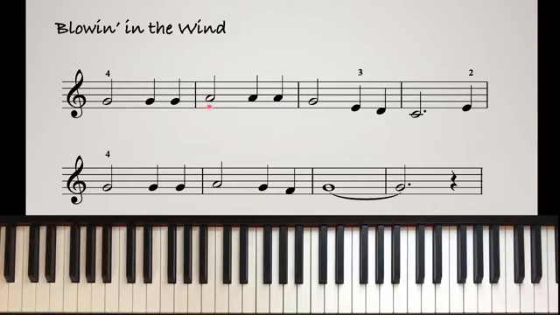You can see here we're going to start off with the fourth finger on G and go A, G, and there's a skip there, look, so we're going to go down to, notice that, and then a skip above, and then we read the second line, G again, A again, step down to G, step down again, and then this note here, which is G.